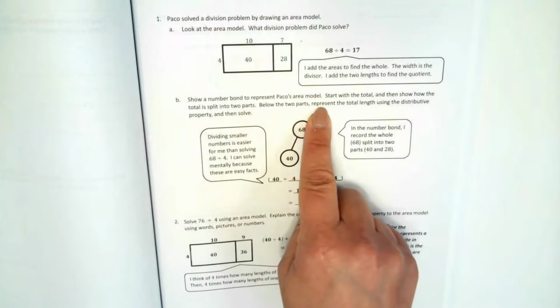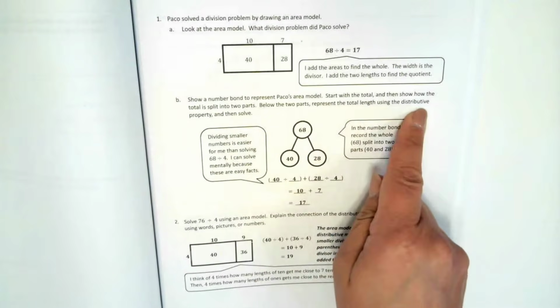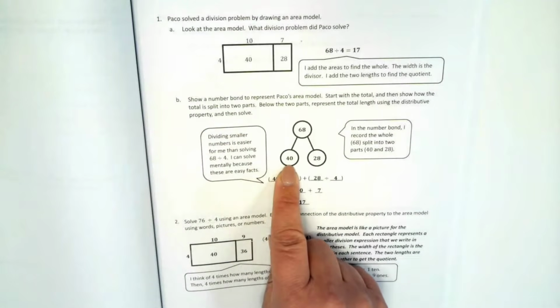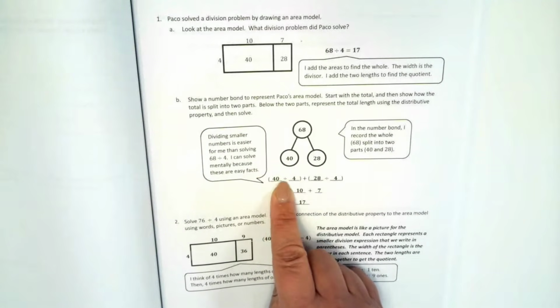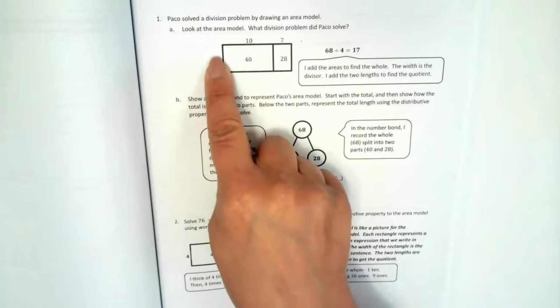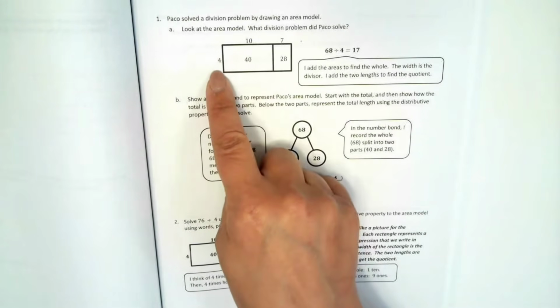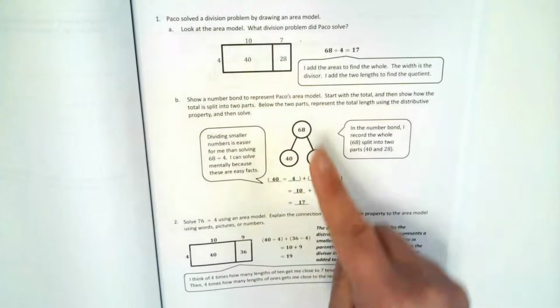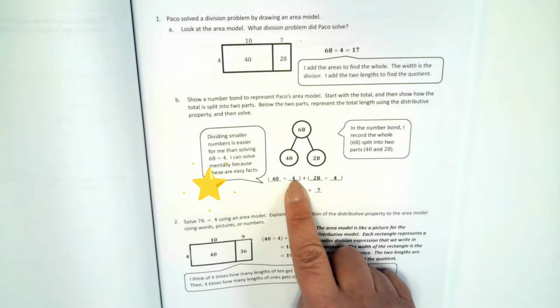Below the two parts, represent the total length using the distributive property and then solve. So for 40, it's showing 40 divided by 4 because the width is 4. 40 divided by 4 equals 10. That's what's up here on top. So they showed 40 divided by 4 equals 10.